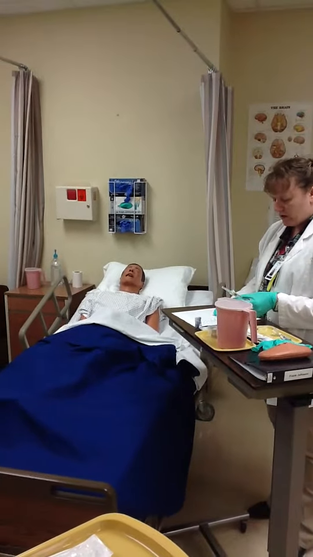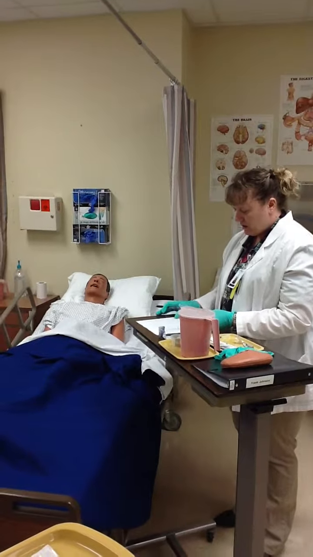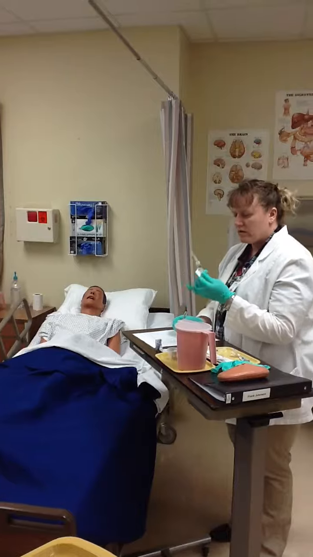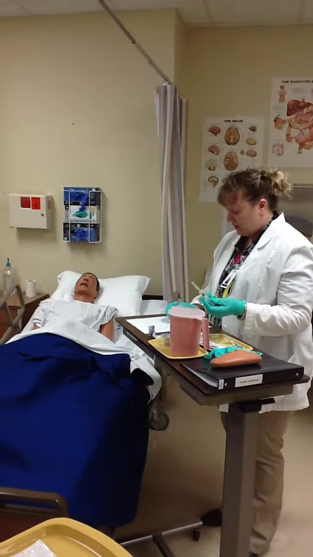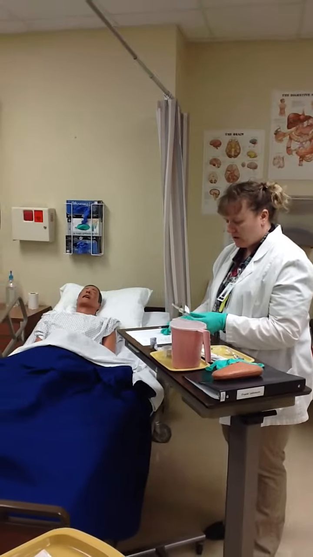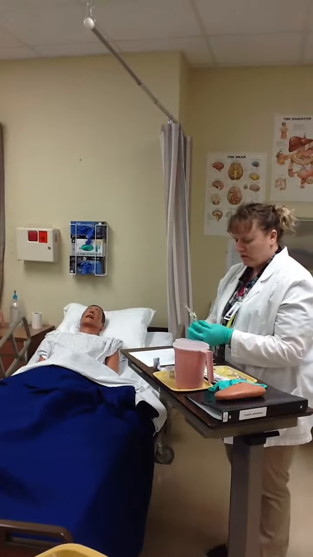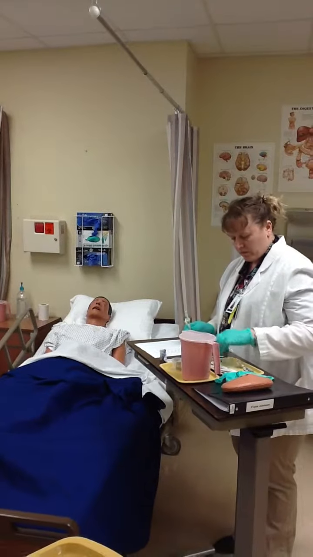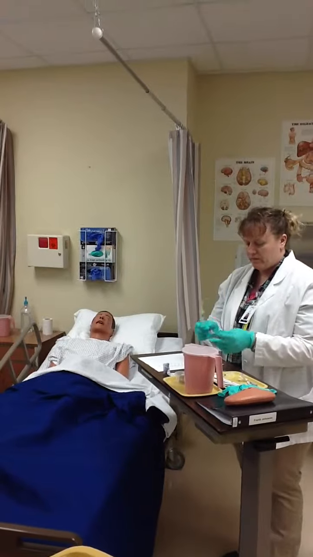I'm going to check my phenergan. 250 milligrams, 0.5 mLs. I have 0.5 mLs. I note that. It expires 11 of 2020. It is intramuscular, and I have that. I'm going to give this in his deltoid.